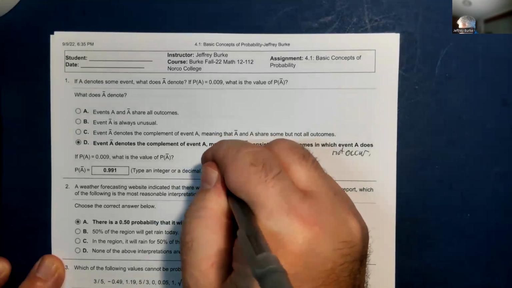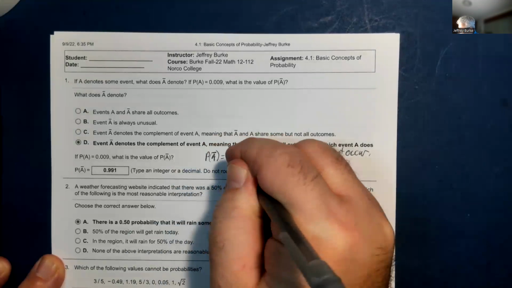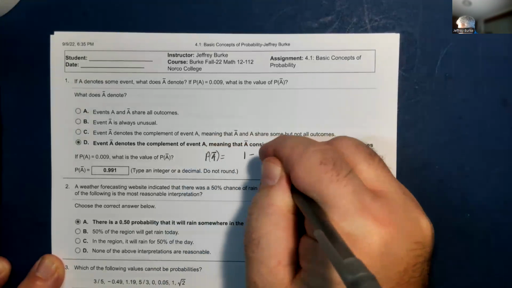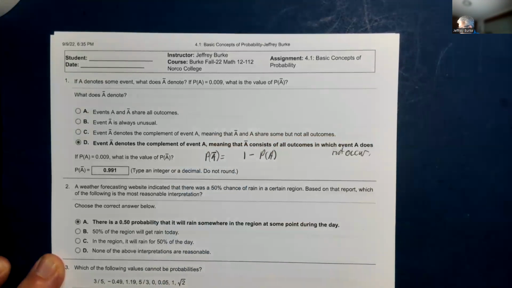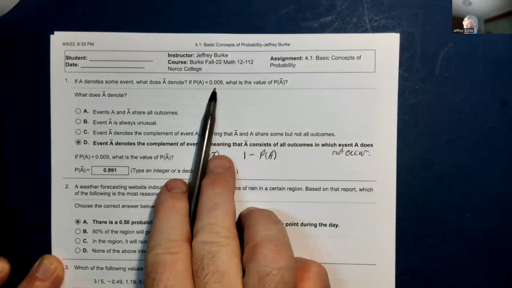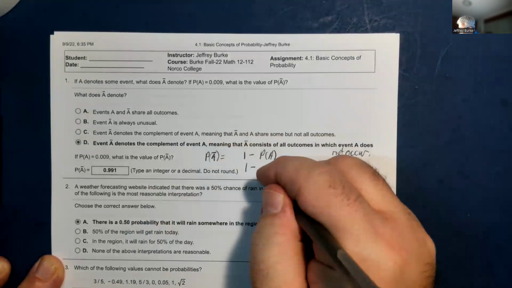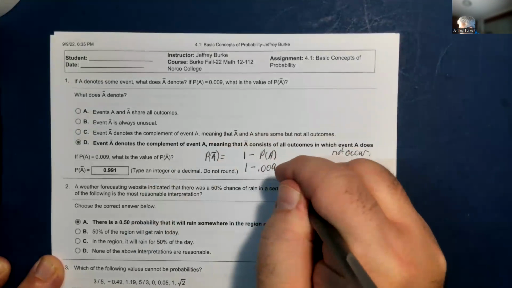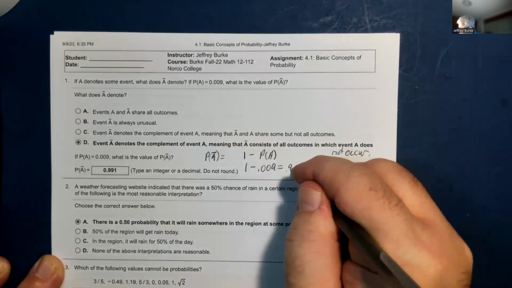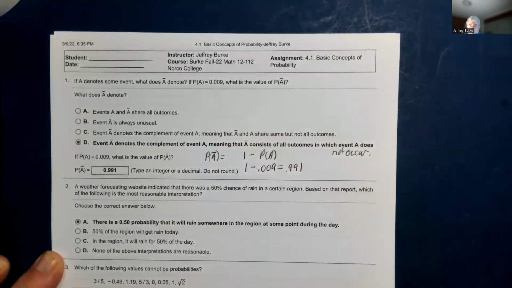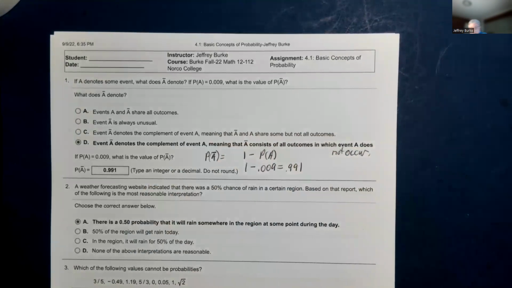So we know the probability of A naught is equal to 1 minus the probability of event A. They tell us that the probability of event A is 0.009. So this is going to be 1 minus 0.009, and that's going to give us 0.991 for the probability. And that's how question 1 is done.